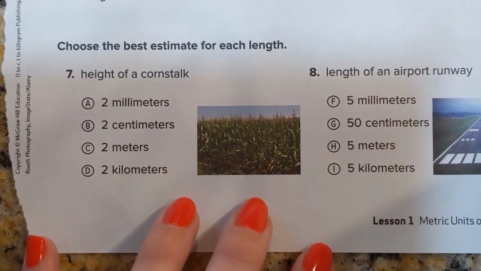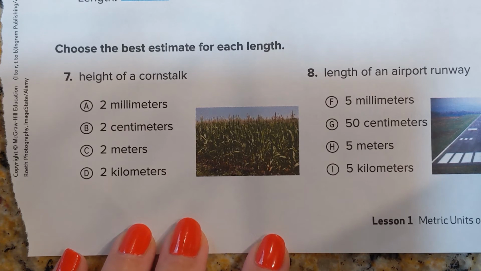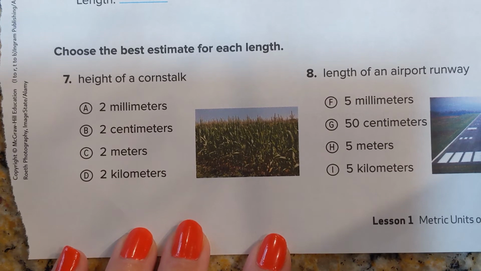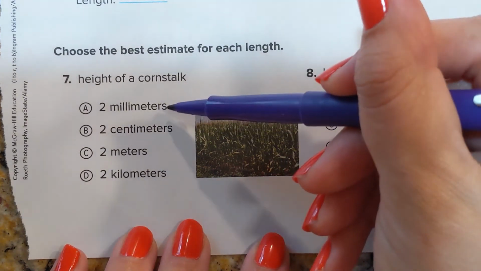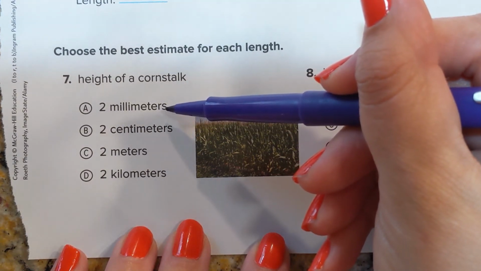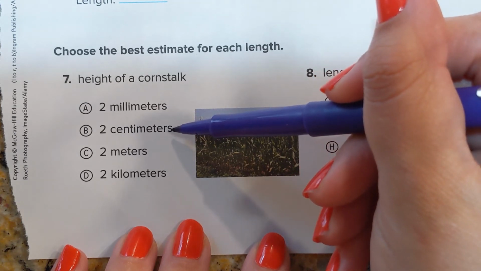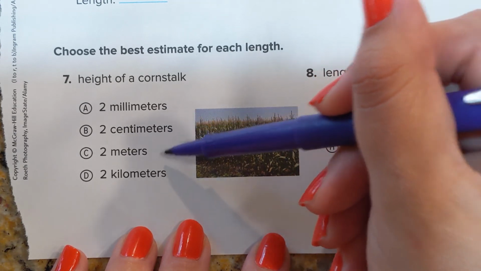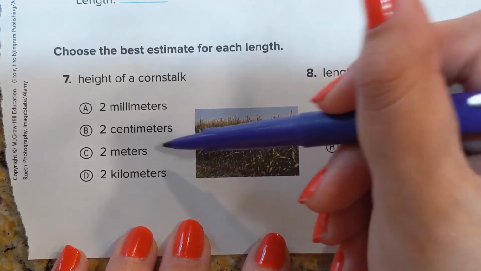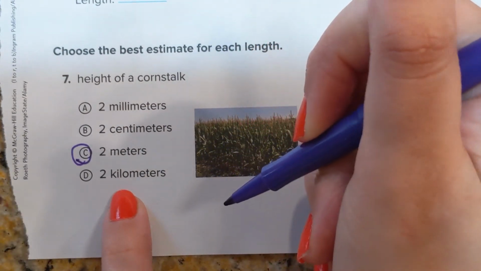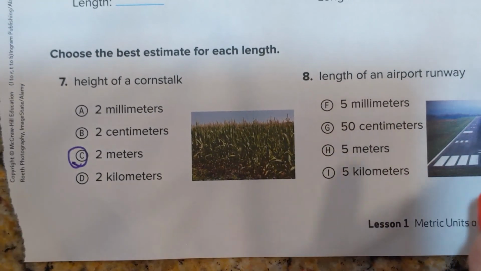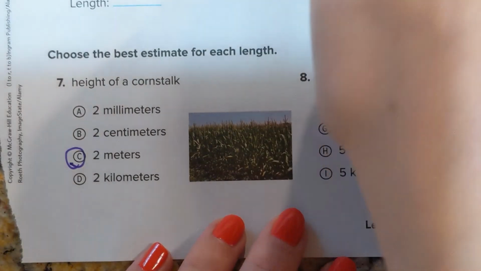And then let's go down to these guys. Choose the best estimate for each length. Pause your video and think through this one and see which one you're going to choose. Okay, the height of a cornstalk. Is it 2 millimeters, a couple pieces of paper tall? Nope. Is it 2 centimeters, like 2 little ladybugs tall? No. 2 meters, like 6 feet? Yeah, definitely. And it's definitely not 12 city blocks. That would be crazy. Maybe it looks like 12 city blocks if you're an ant.